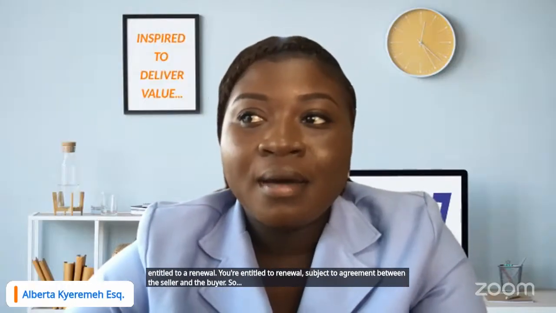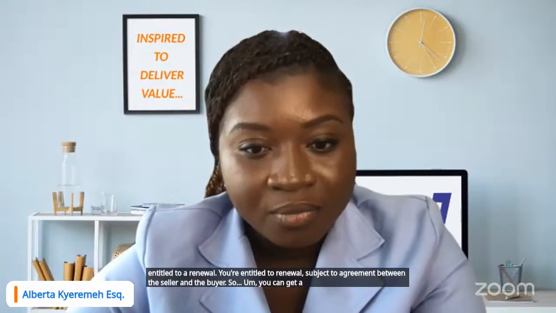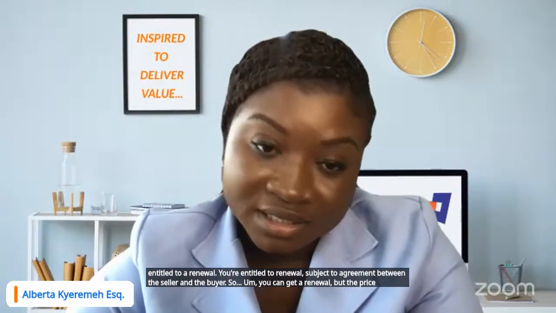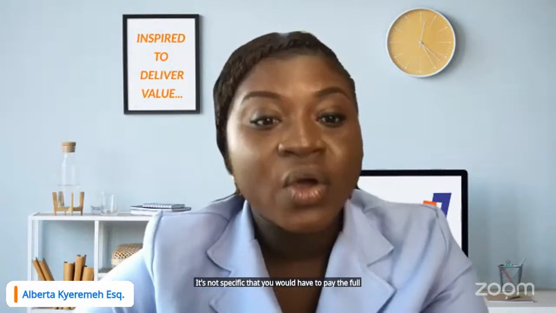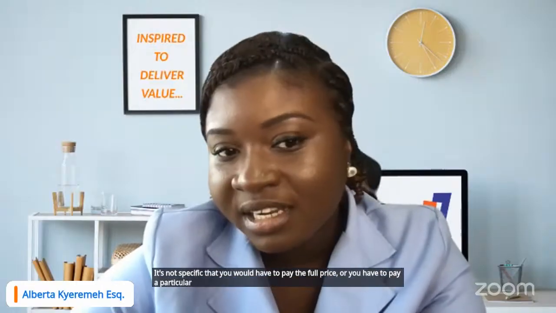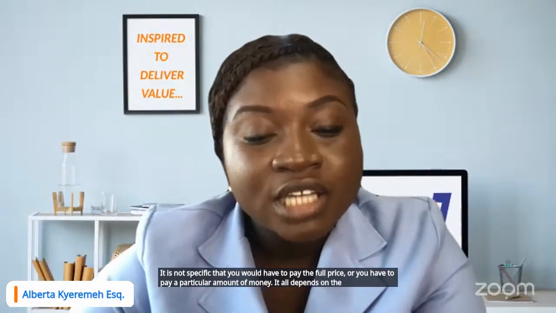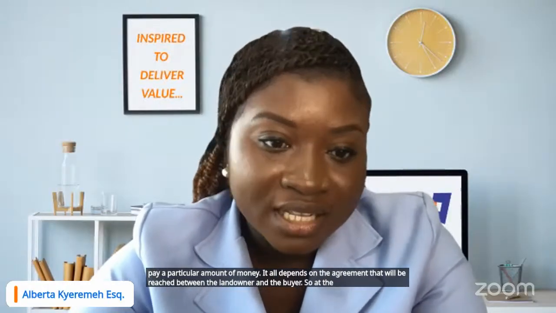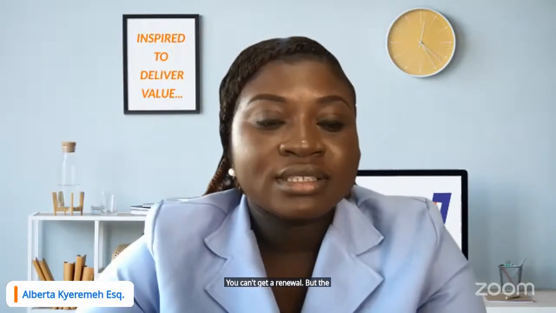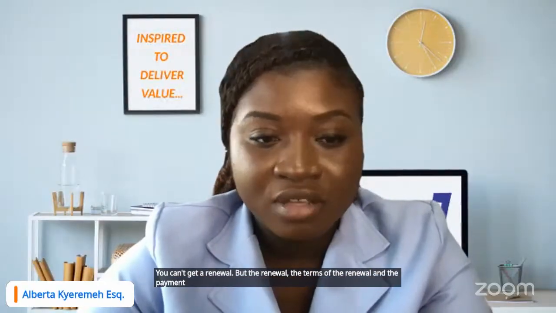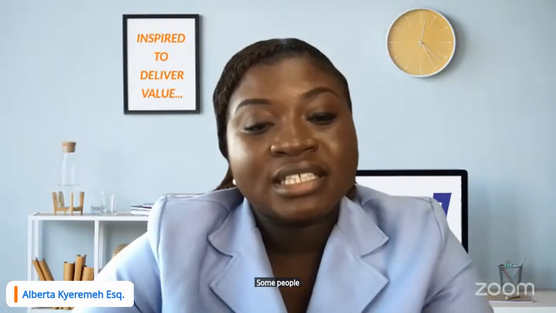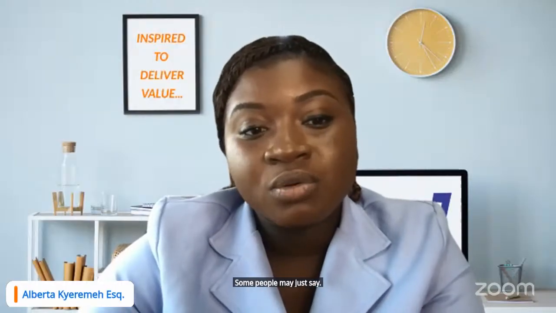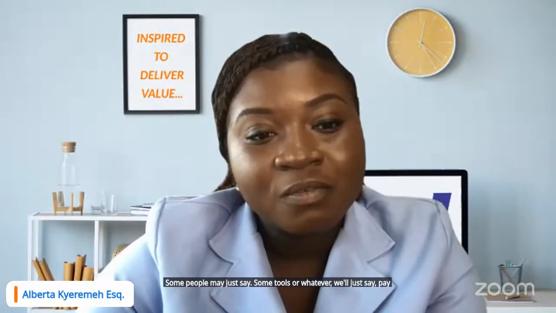So you can get a renewal, but the price is subject to agreement. It is not specific that you would have to pay the full price or a particular amount of money. It all depends on the agreement that will be reached between the landowner and the buyer. So at the end of your lease, you can get a renewal, but the terms of the renewal and the payment will be subject to agreement. Some stools or whatever will just say pay an amount of money that may be lesser.